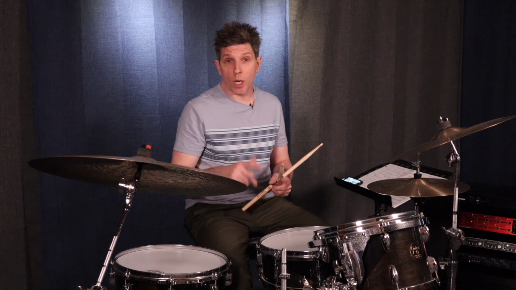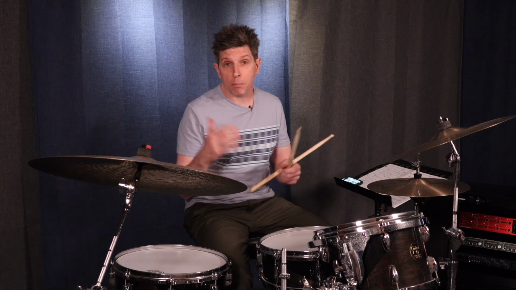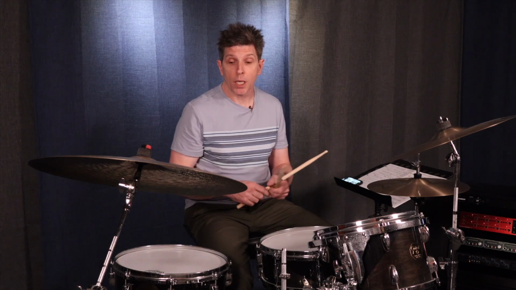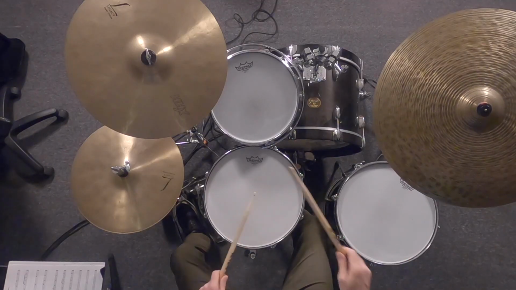That fill between 1 and the and of 2 is maybe the most common big band figure fill that you'll find. Starts with the bass drum on the downbeat of 1, then I bring my right hand over to play 1, 2, 3 on the snare drum. 1, 2. You can also finish that on the bass drum.